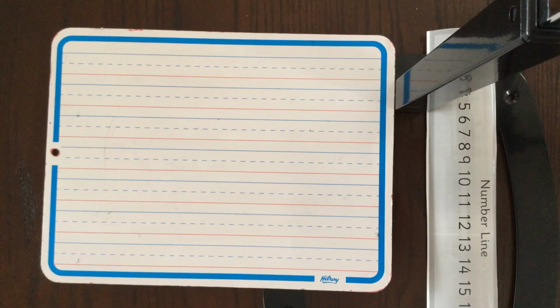Hi class, for today's math lesson on April 1st, we're going to be looking at some subtraction strategies that we can do for mental math in our head.